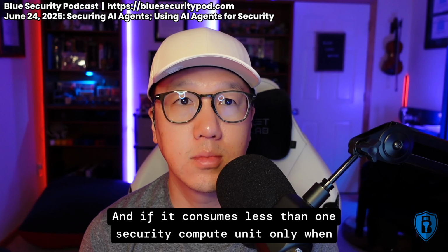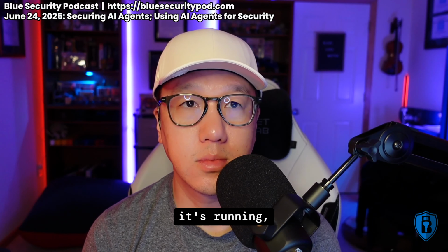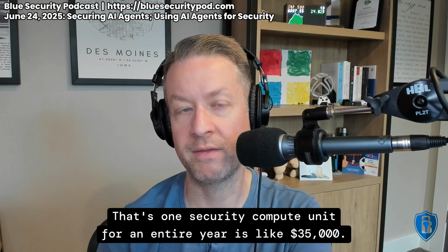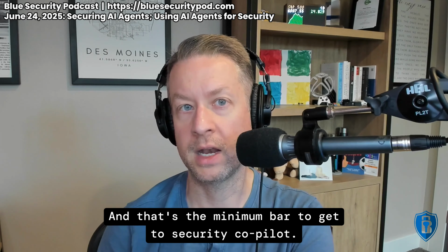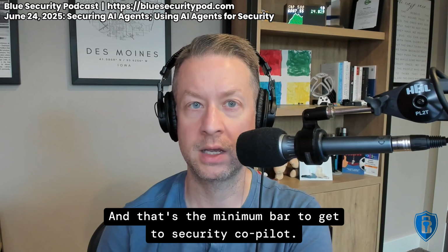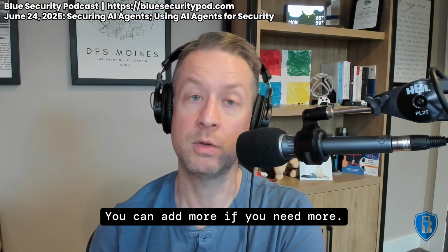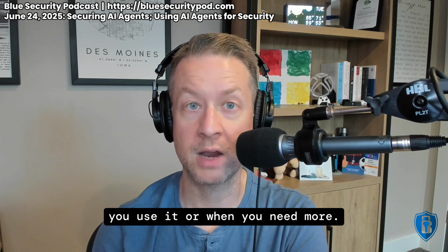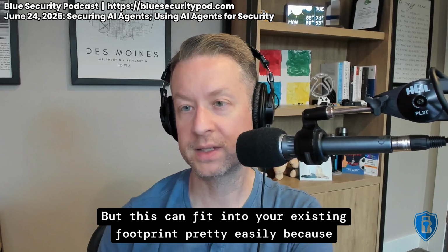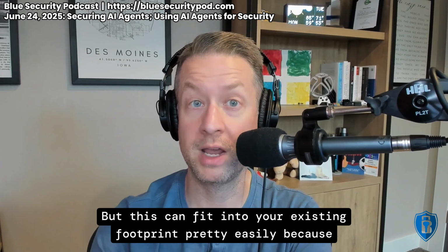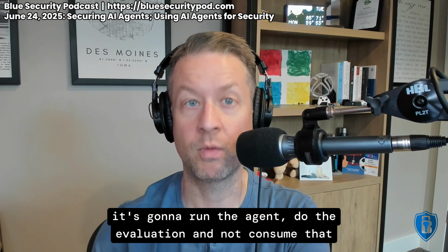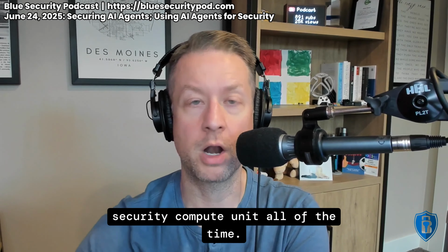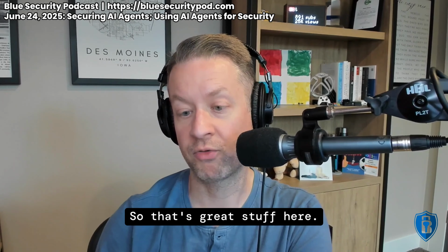And if it consumes less than one security compute unit, only when it's running, that's one security compute unit for an entire year is like $35,000. And that's the minimum bar to get to Security Copilot. You can add more if you need more. You can just do an overage based model if you'd rather just pay when you use it or when you need more. But this can fit into your existing footprint pretty easily because it's going to run the agent, do the evaluation, and not consume that security compute unit all of the time. So that's great stuff here.